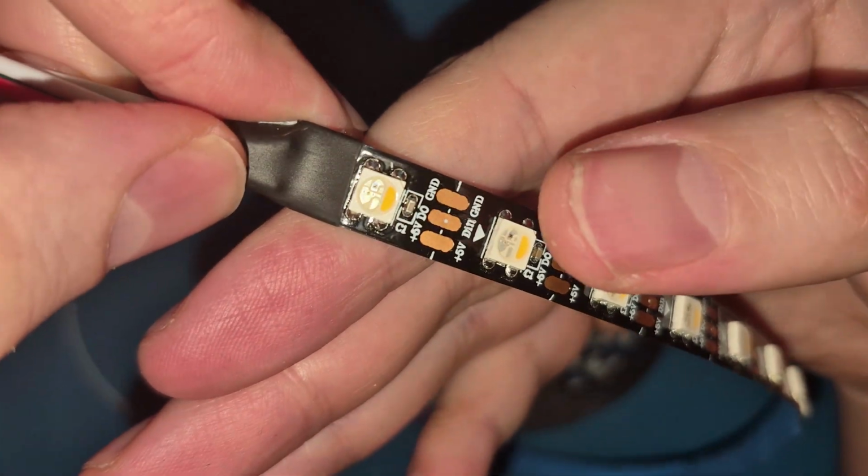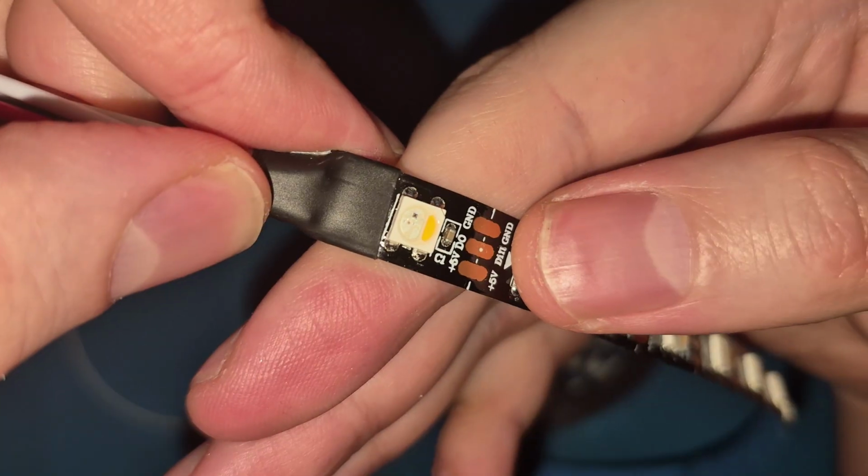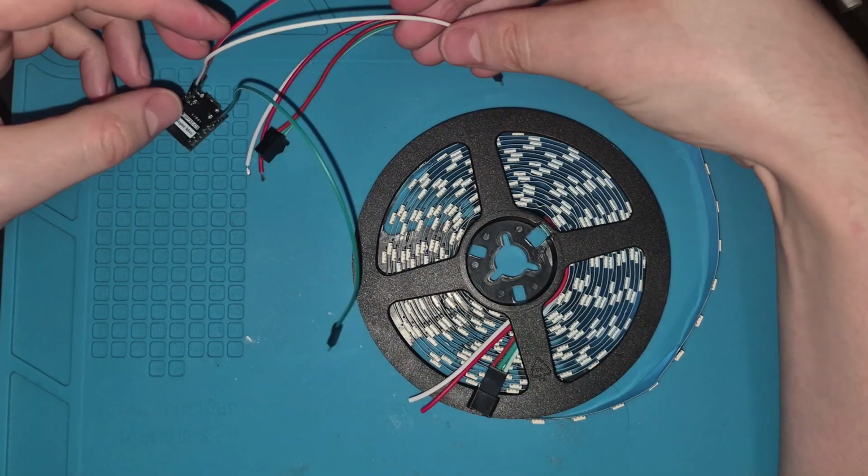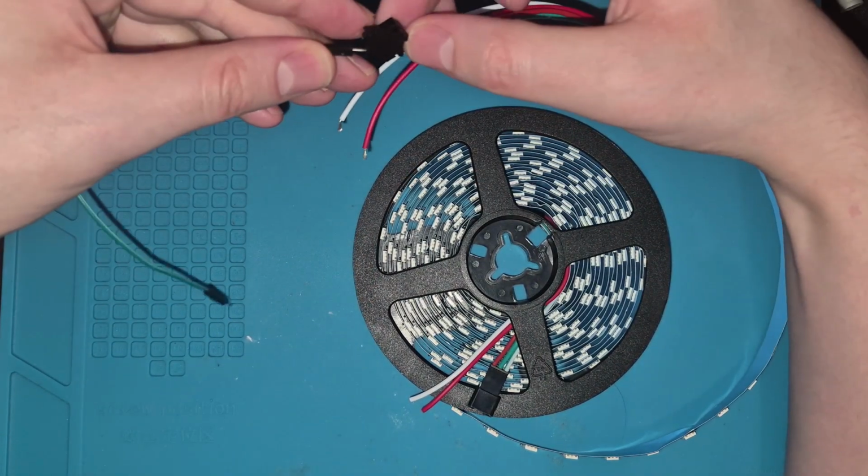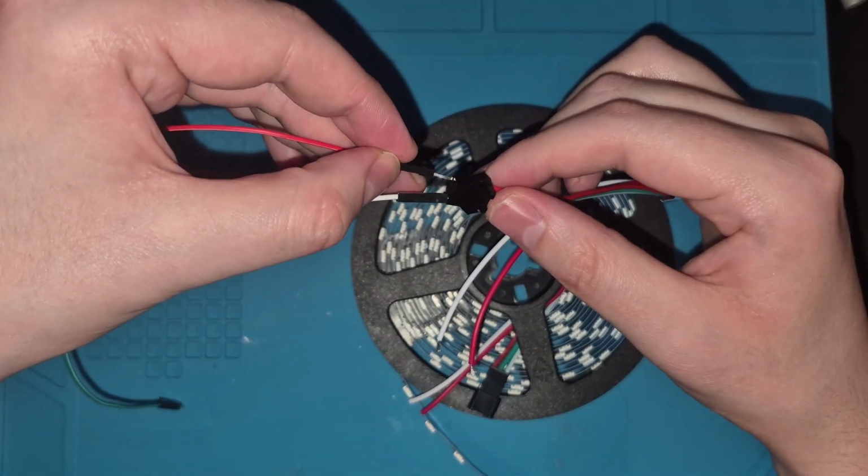Now let's wire the LED to the board. Usually strips are marked with what each line is responsible for. The signal line I am going to connect to pin 7.